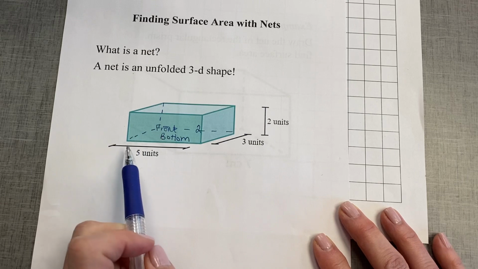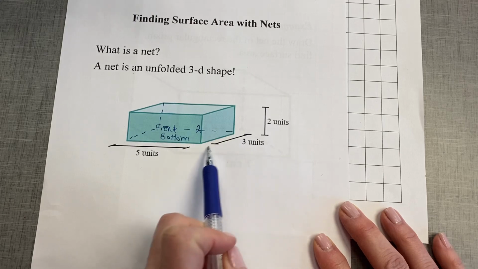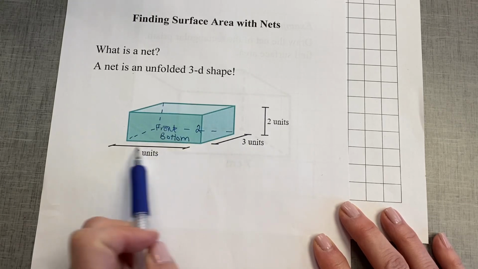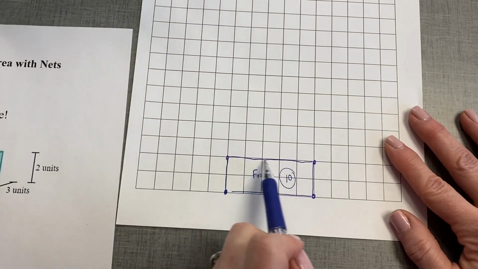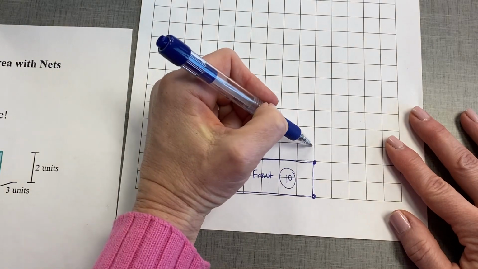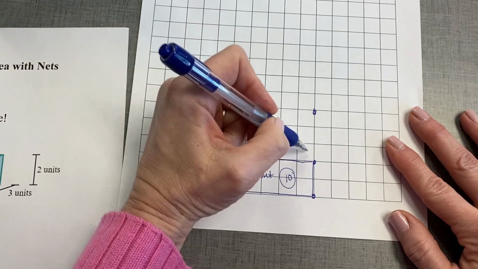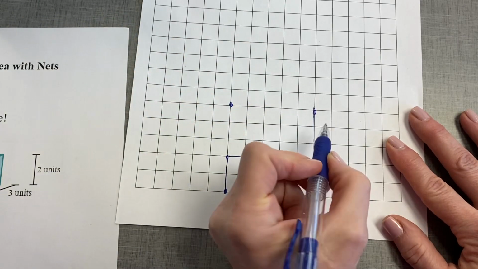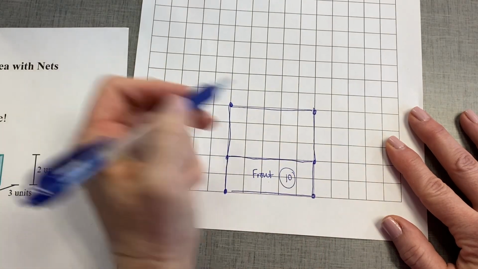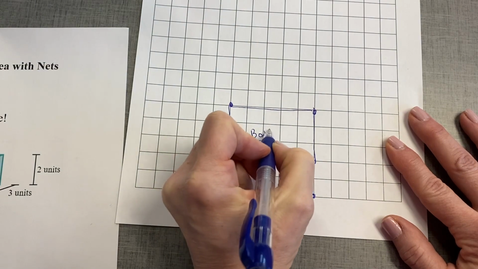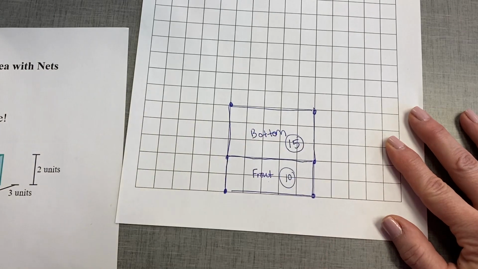Now the bottom is measuring 5 units horizontally and 3 units vertically because of this width here being 3, so 5 by 3. So when I go to draw that part of the net, I'm already 5 across horizontally, so now I'm just going to go 3 vertically. 1, 2, and 3. And then I'll draw these, not my straightest lines, but you get the idea. And this will be the bottom. And of course, that will have an area of 5 times 3, which is going to be 15 units squared.